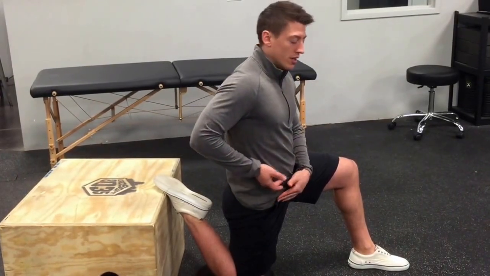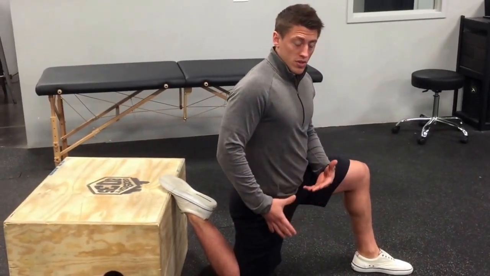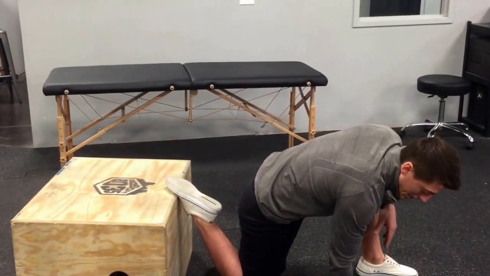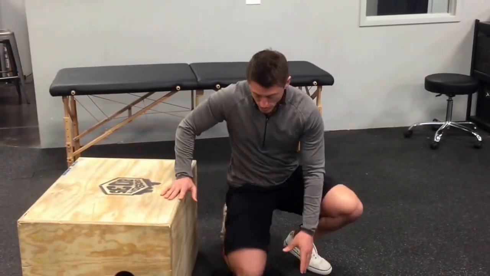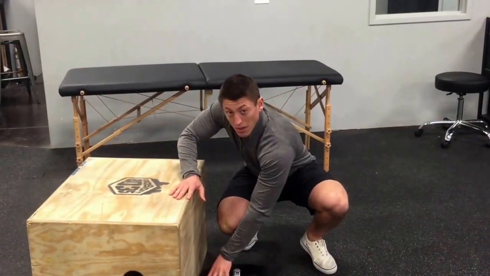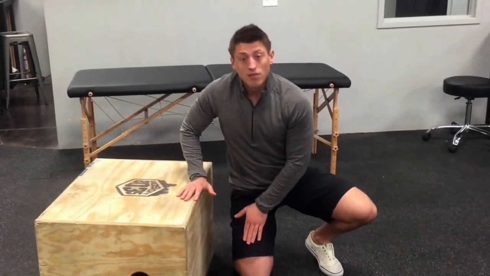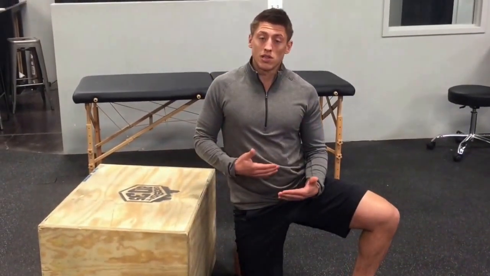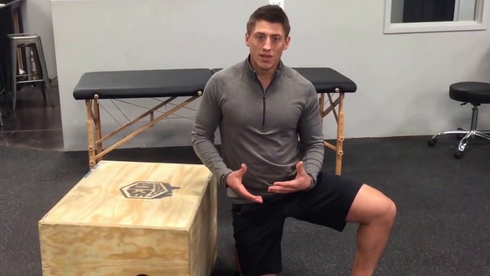To isolate the rectus femoris muscle, I need to adjust my knee position. I'm going to readjust the pad and move it in as close to the box as I can get. I have marked deficits in my rectus femoris length, so this is a really difficult mobilization for me.